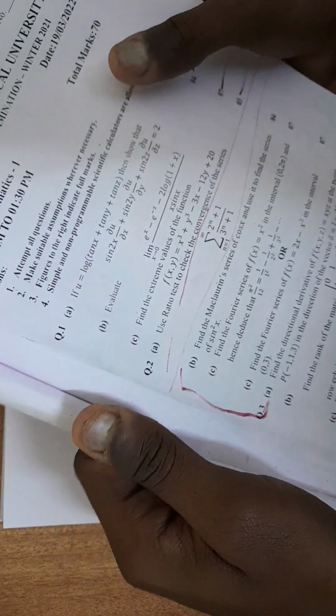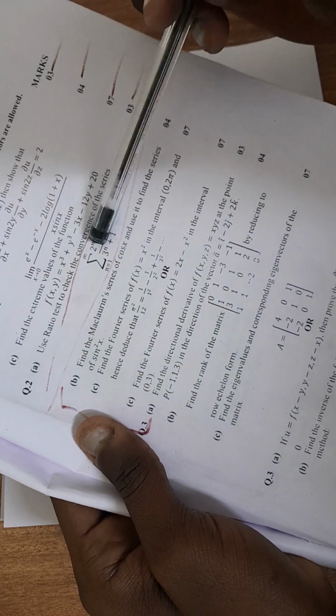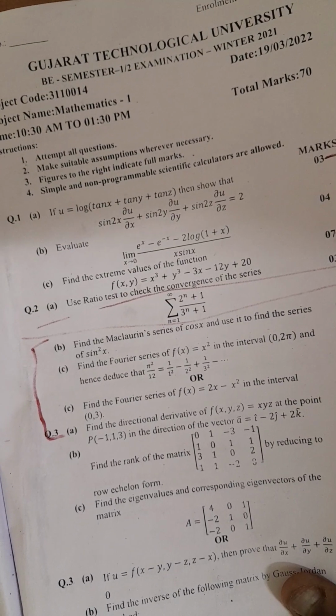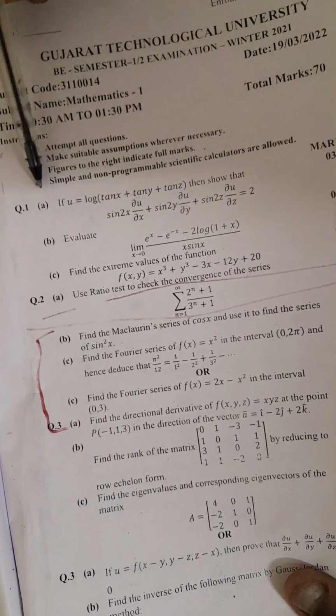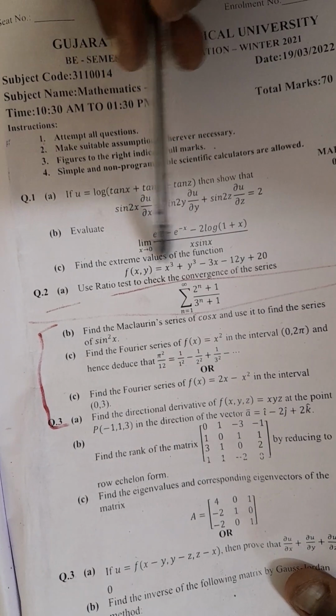Hi guys, again we are. So now we are going to solve for the third. We are done. Okay, this is the exam that we are solving. Okay, you can see there. Okay, we are done with the first one, the second one, and now we are going to solve this C.